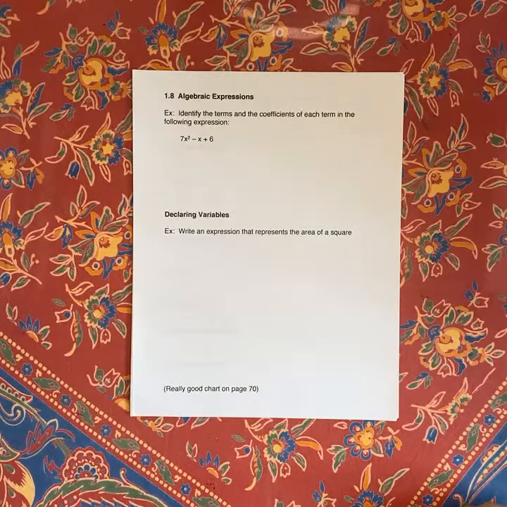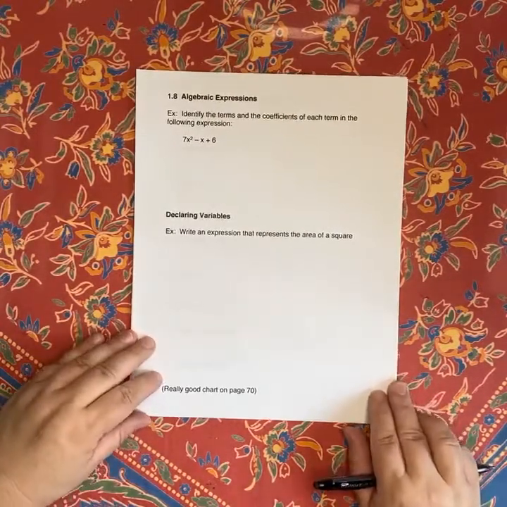So, first thing we're going to do in 1.8 is talk about how the different pieces of algebra work together. So we're not yet into equations. We won't be solving for anything. Right now, we're just going to construct things. So it's like I've just dumped a whole box of Legos out in front of you, and we're going to build stuff. So first thing we're going to do is not even build something. We're going to look at something that was already built.